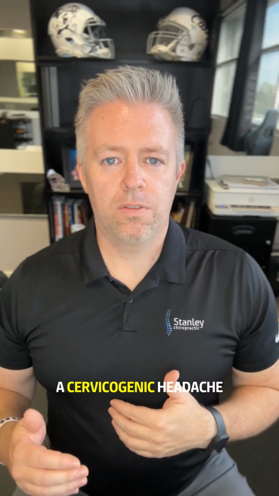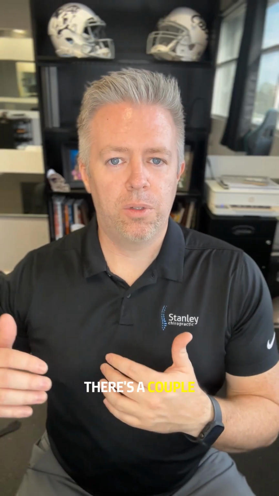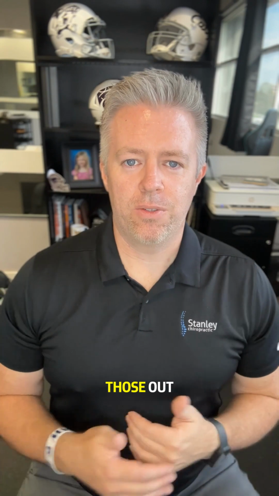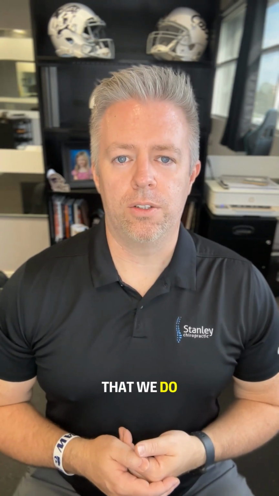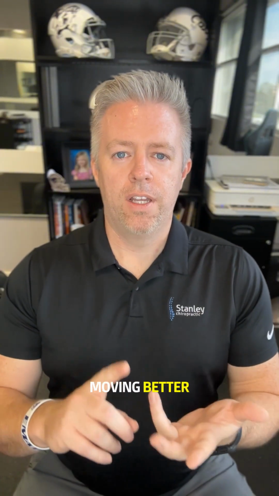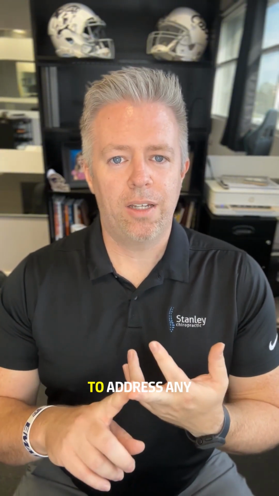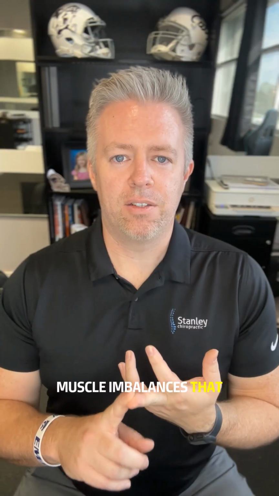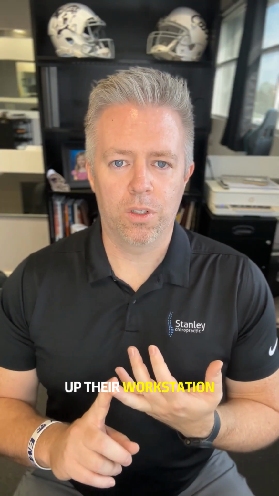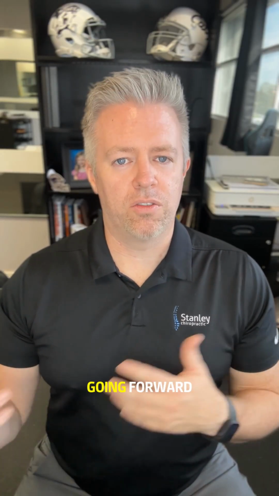When we approach a cervicogenic headache patient, there's a couple legs of the stool that we have to address, and if we leave any of those out, we often don't see the results that we do. But usually it's adjusting to get the joints moving better, some muscle work and some rehab to address any kind of muscle imbalances that may be present, and then also teaching our patients how to set up their workstation so that they can minimize any kind of wear and tear on their spine going forward.